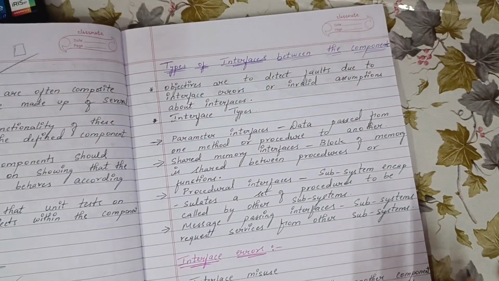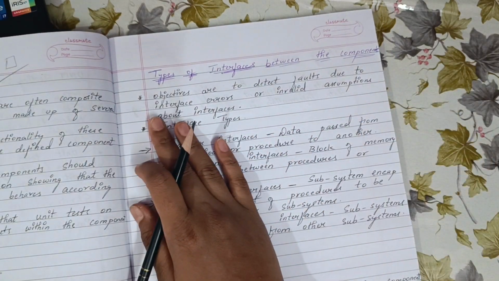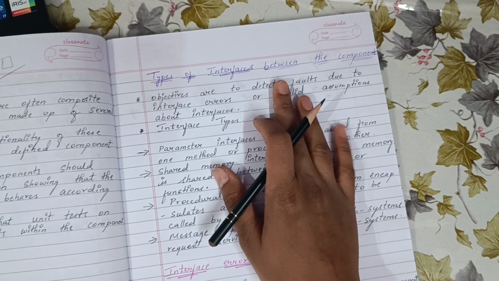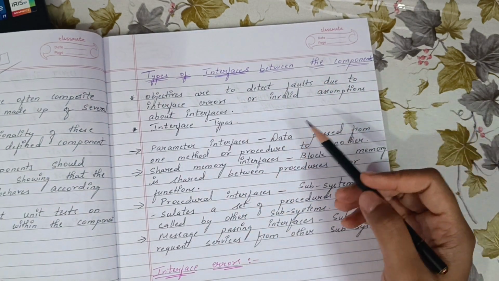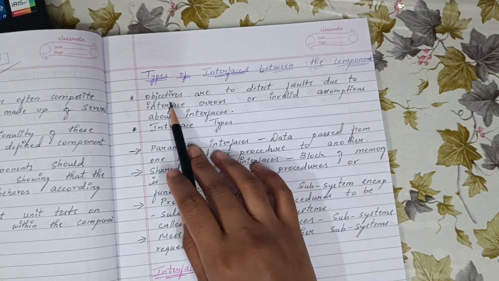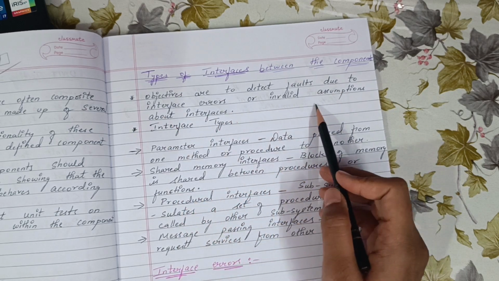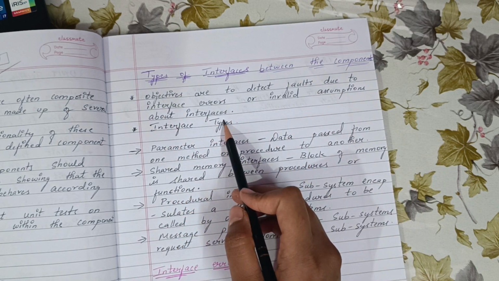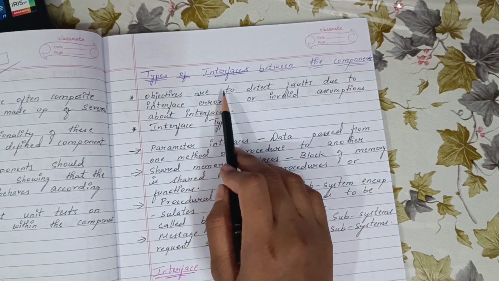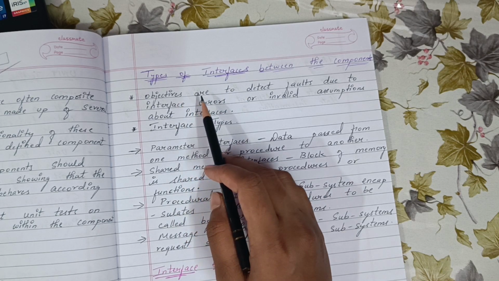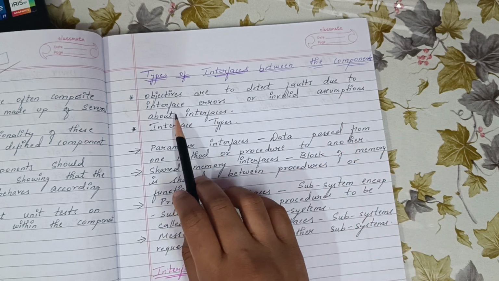Now, coming to interface testing, there are different types of interfaces between the components. First of all, what is the main aim or objective here? To detect faults due to interface errors, or invalid assumptions about interfaces. So what is the objective of conducting this type of interface testing? Obviously, to detect faults, which are actually called interface errors.